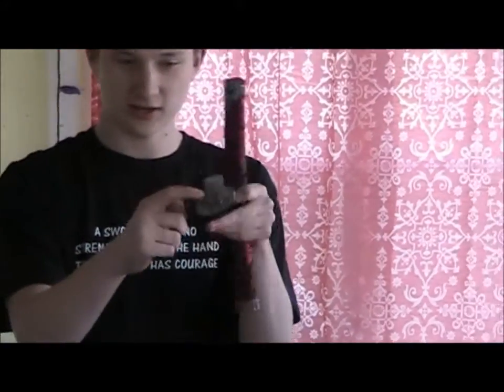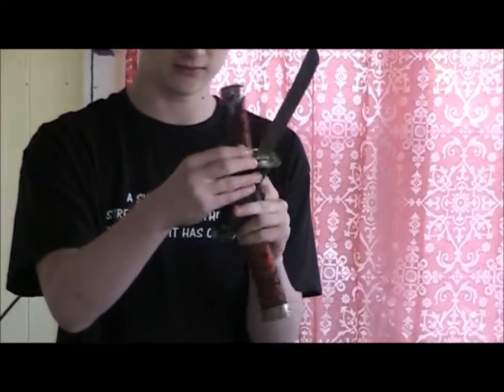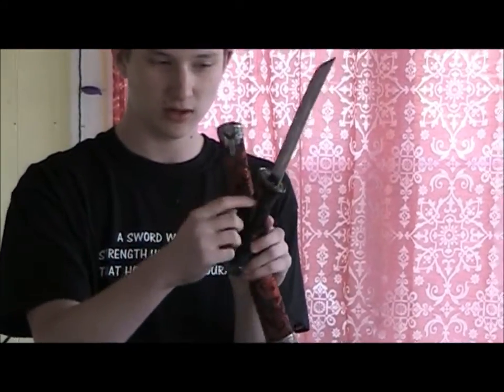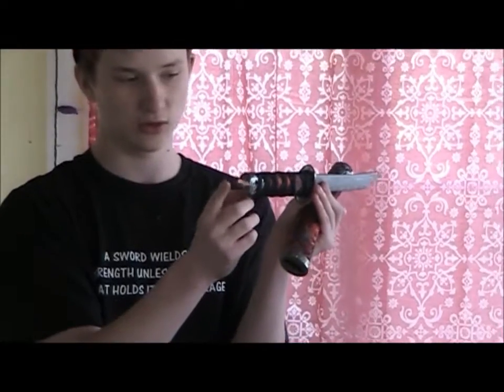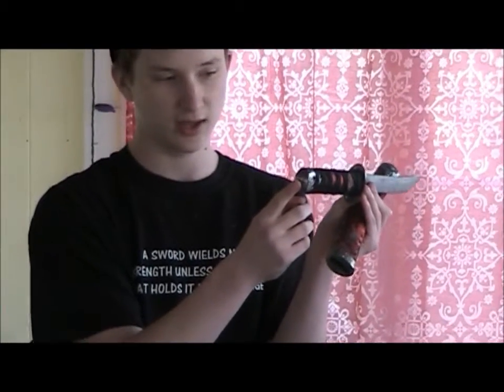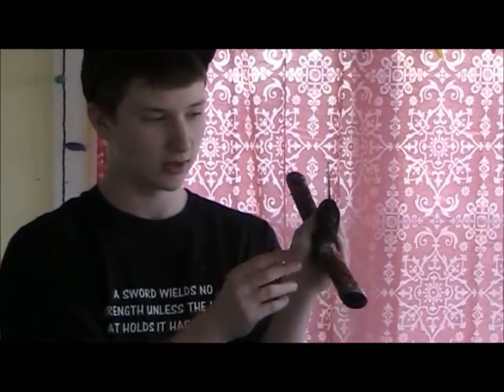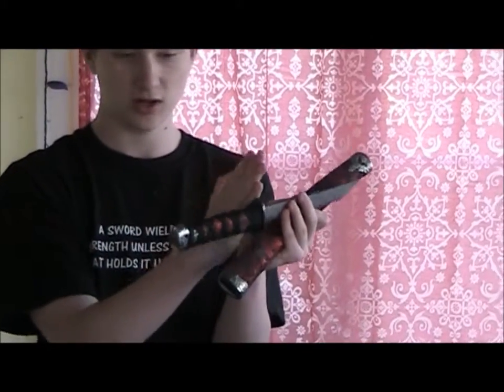This part right here, that separates the grip and the blade, is known as the guard. At the end of the blade, there's this. That'll hold the whole grip together, and that is called the pommel. Altogether, from the guard to the pommel, is otherwise known as a hilt.